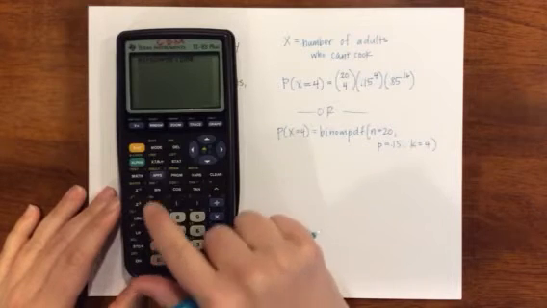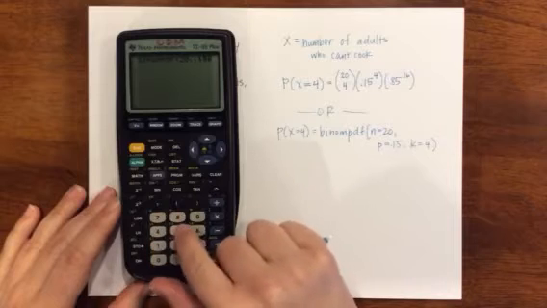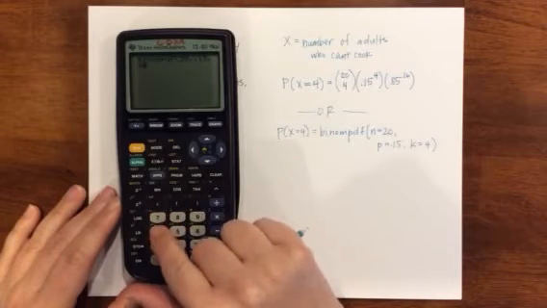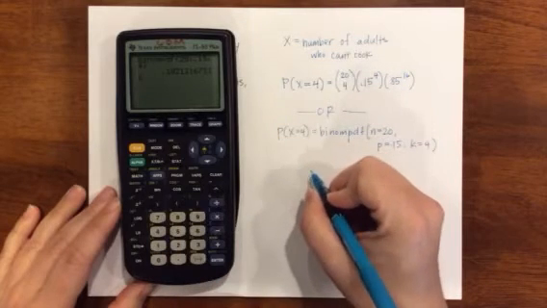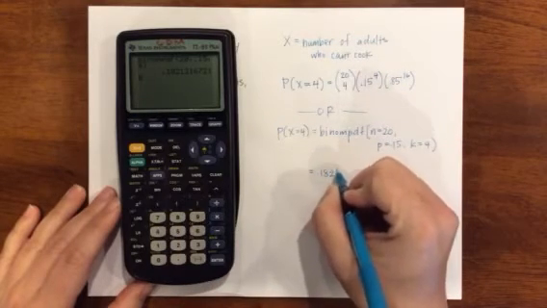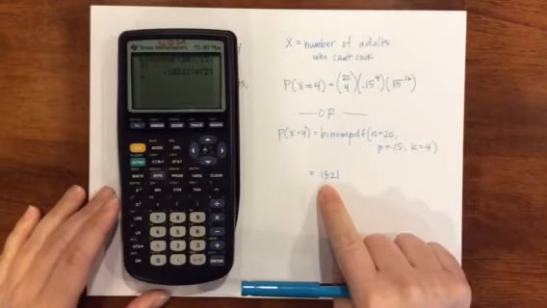I have 20 trials, the p is 0.15, and the K is 4. The answer is 0.1821. So there's an 18% chance that in a group of 20 people, 4 will say they cannot cook.